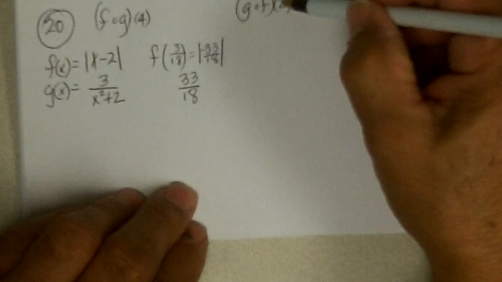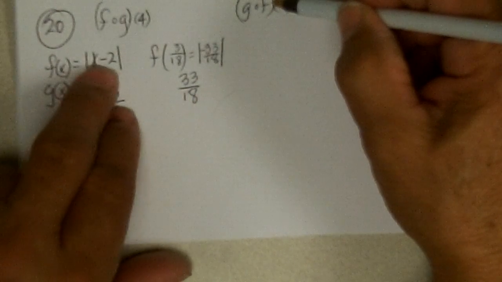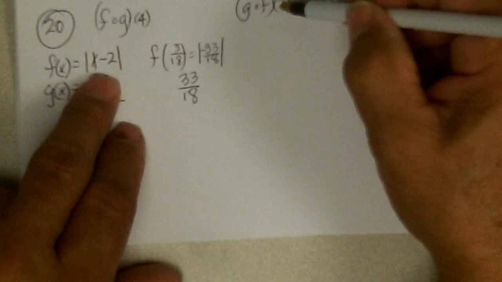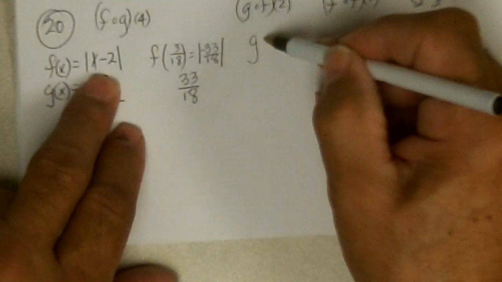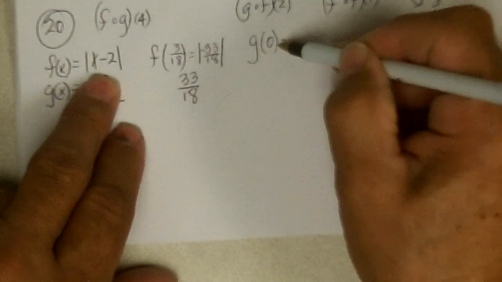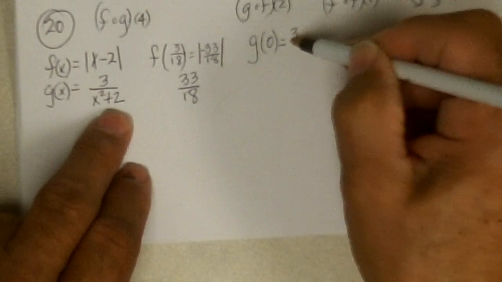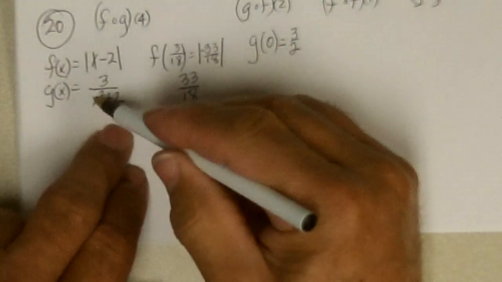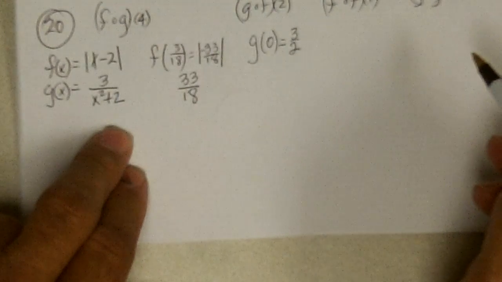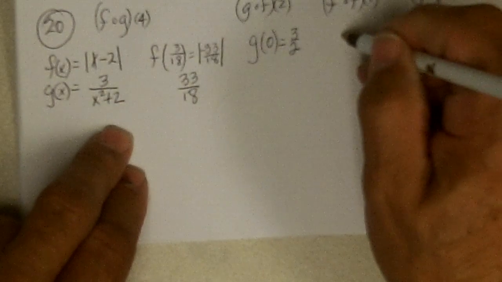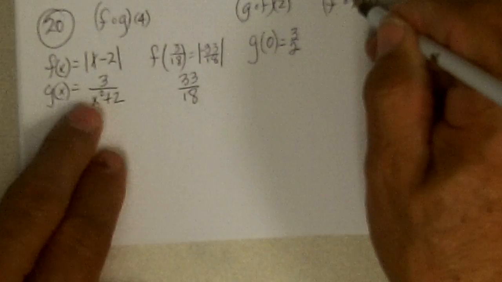Now it says put 2 into f. 2 minus 2 is 0. Absolute value of 0 is 0, so I've got to find g of 0, which is 3 over 2. I put 0 in for the x squared. Now f of 1. So I've got to put 1 into f.